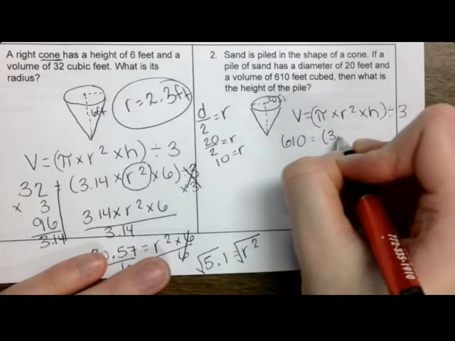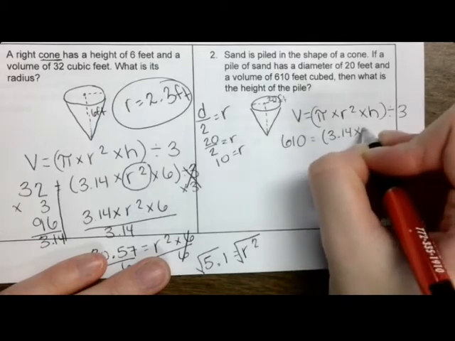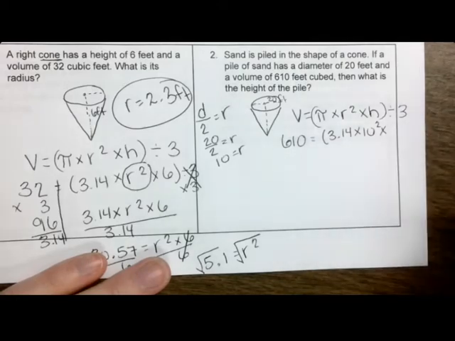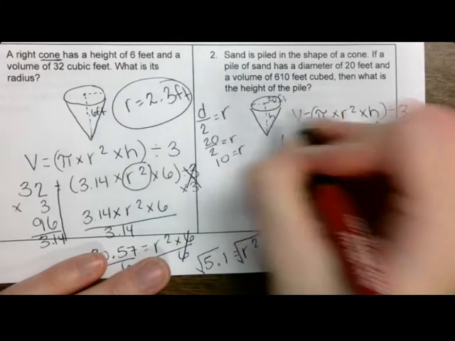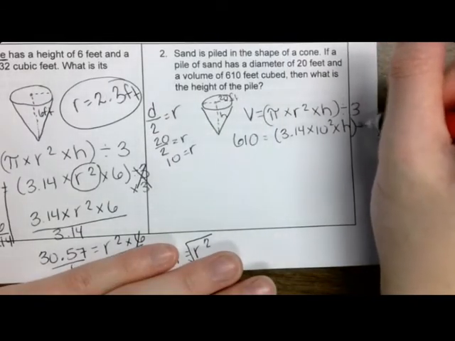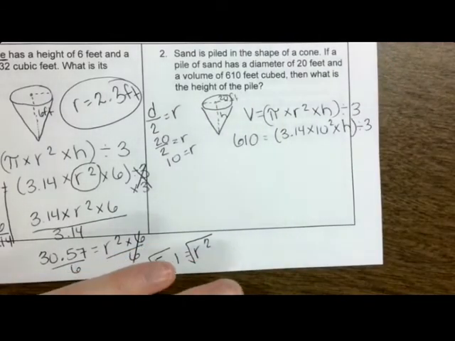So I'll have 3.14 times 10 squared times, what is my height? We do not know. And divide that whole kit and caboodle by 3.